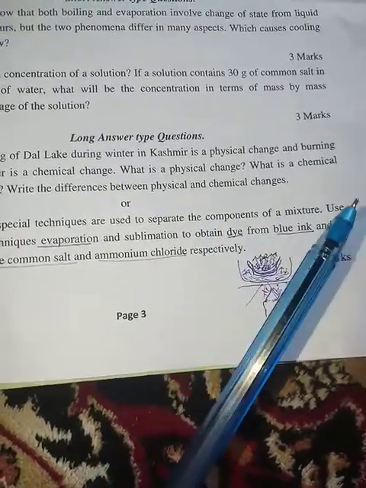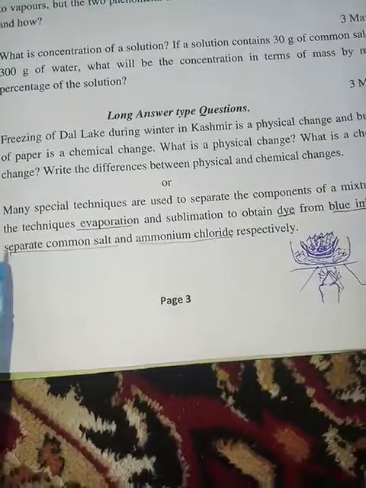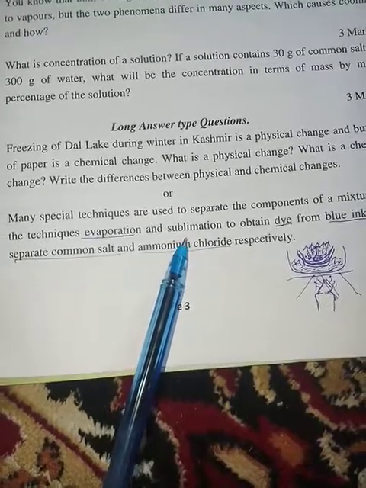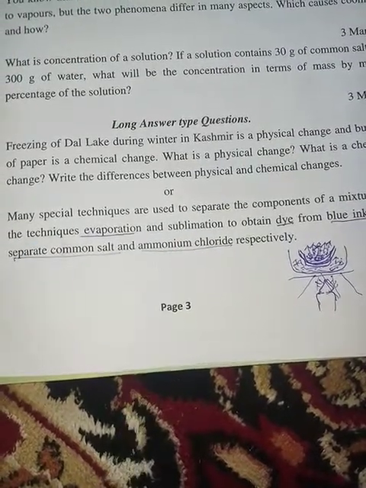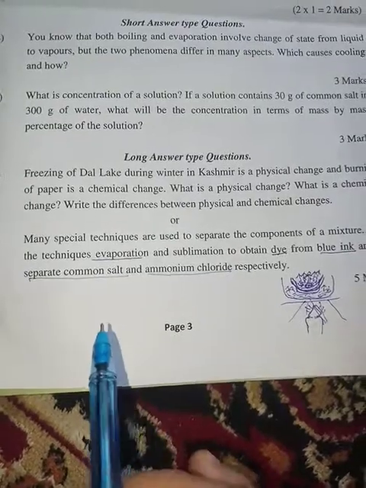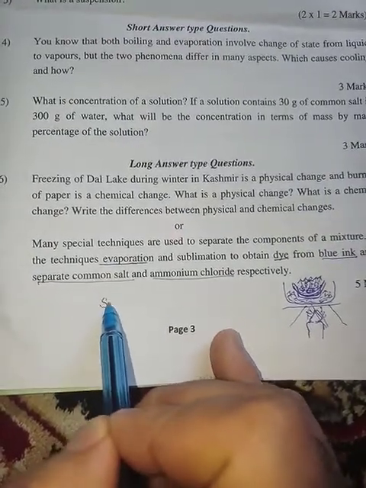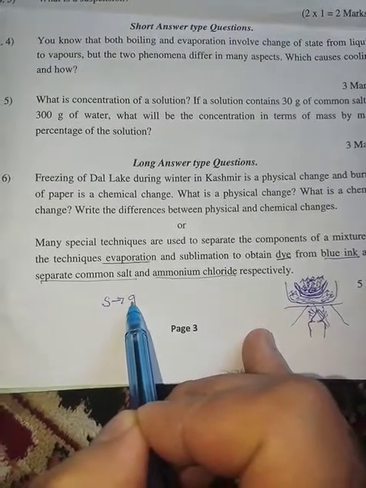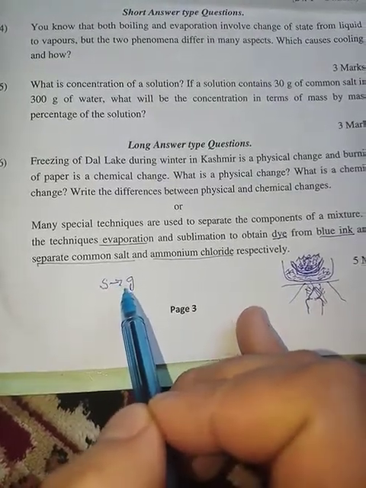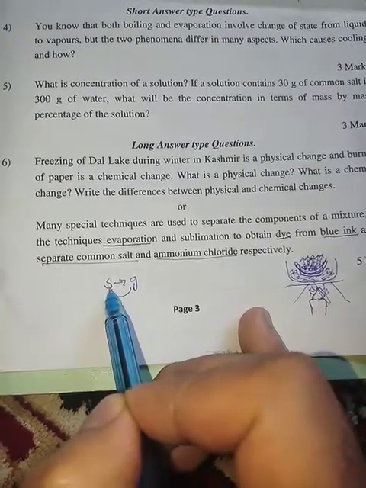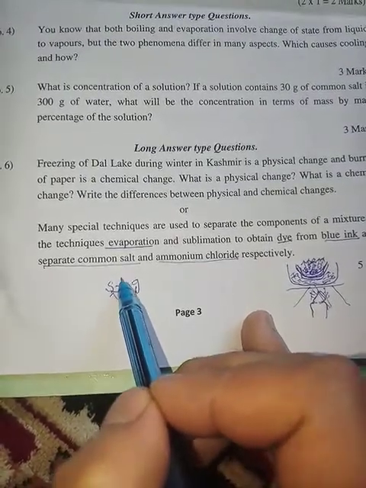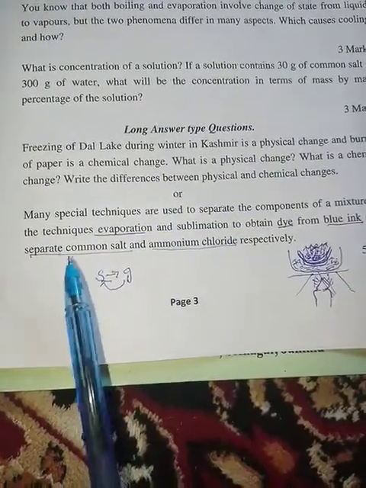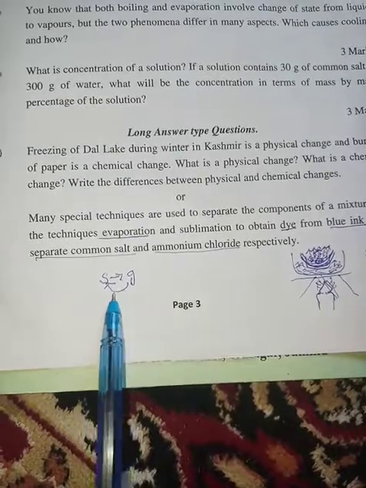So the other part of the question is how can we separate common salt and ammonium chloride with the help of sublimation. As we know, sublimation is a process in which a solid, when heated, is converted into gas or vapors without converting into liquid, and when the vapors are cooled, they are again converted into solid without converting into liquid. This means during the process of sublimation no liquid phase is formed.